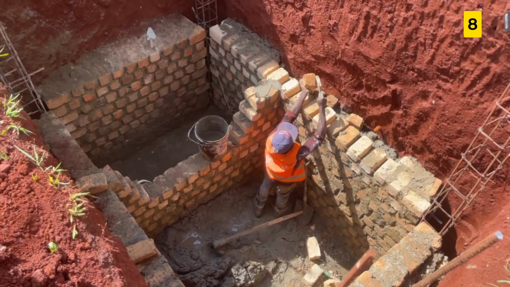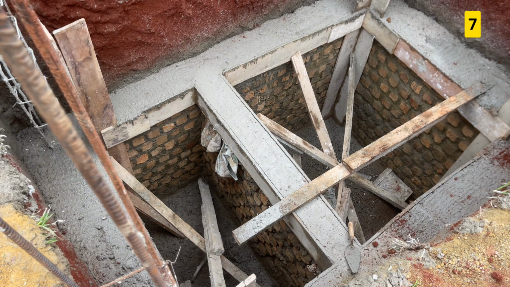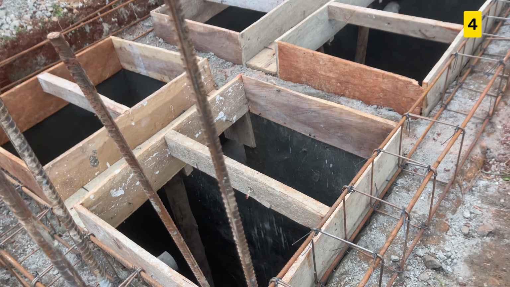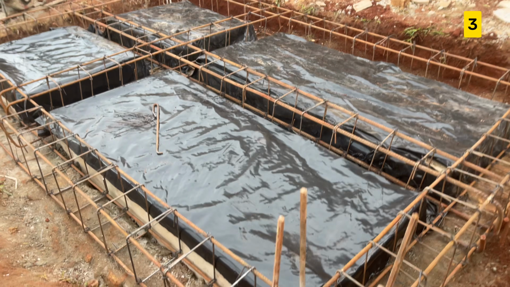Use proper construction steps. A 2-chamber septic tank design is recommended and a sloped base towards the inlet side. Use proper workmanship and good builders to avoid future failures or problems.